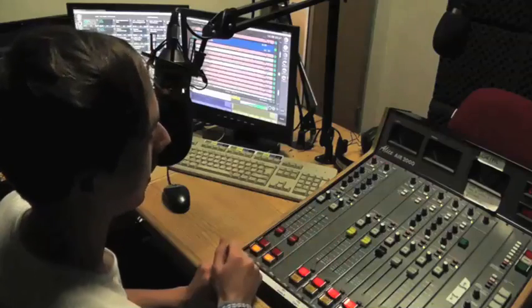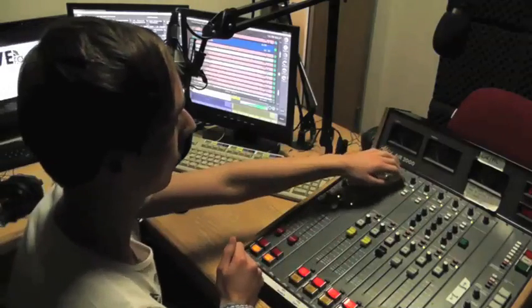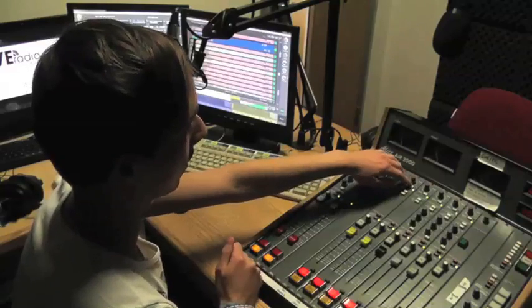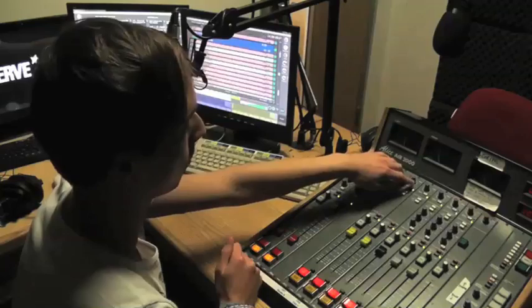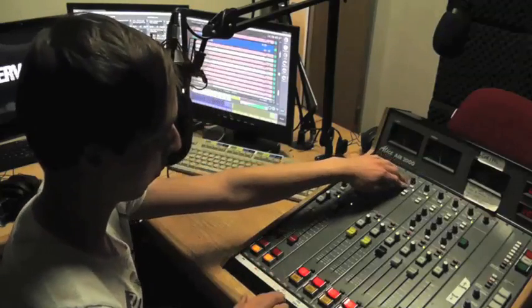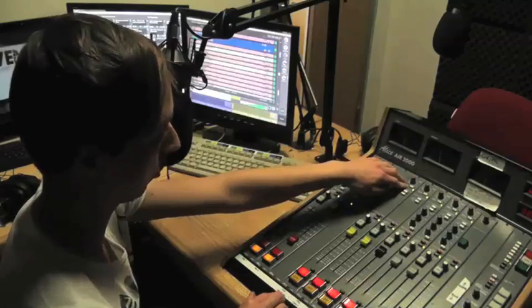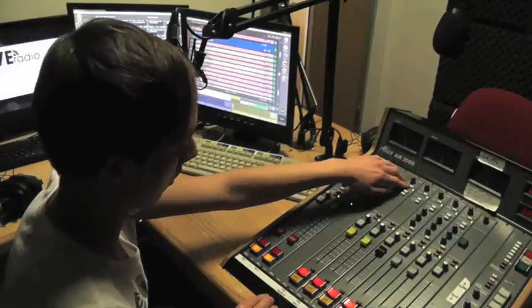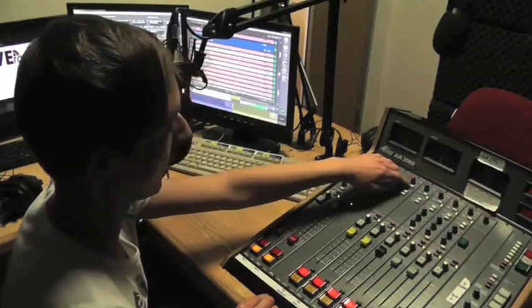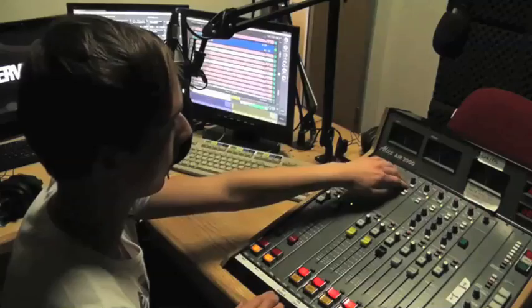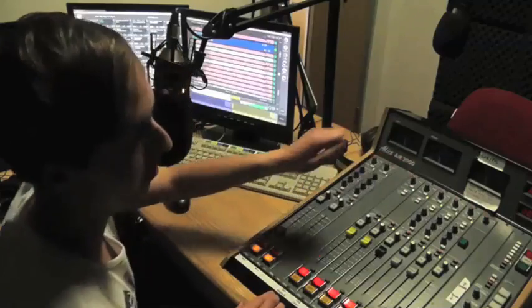If you want to change the input, you can use the input button here. That can change between input A and input B. So for example, this one will do CD1 and also Studio B. So if you want CD1, you'd go on input A. If you want Studio B, you'd switch it to input B.